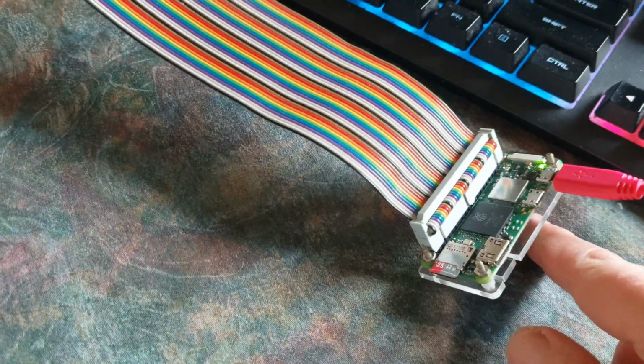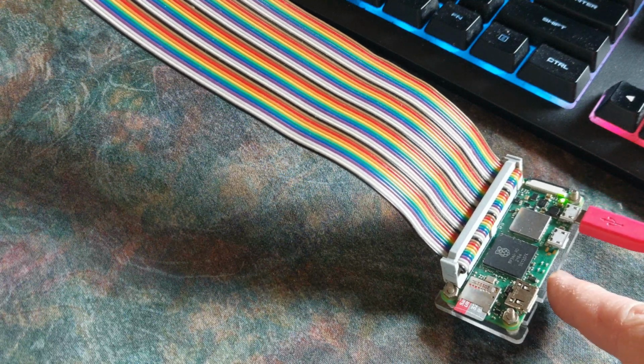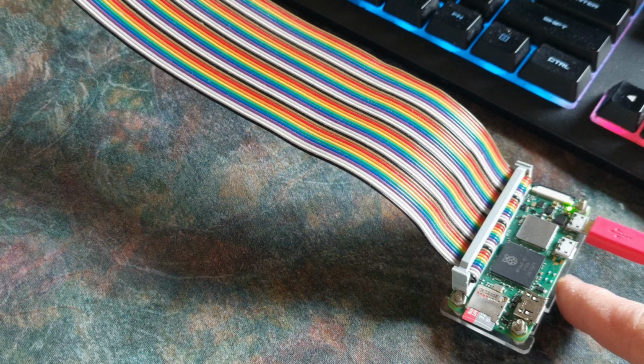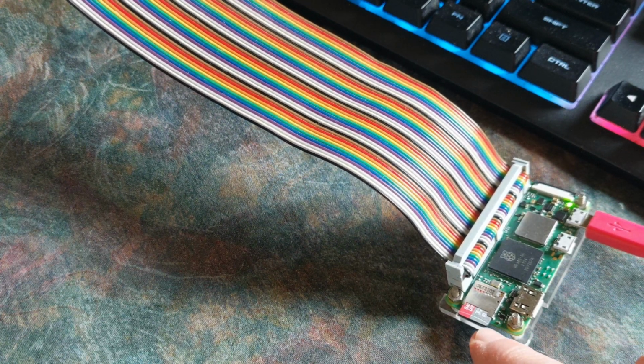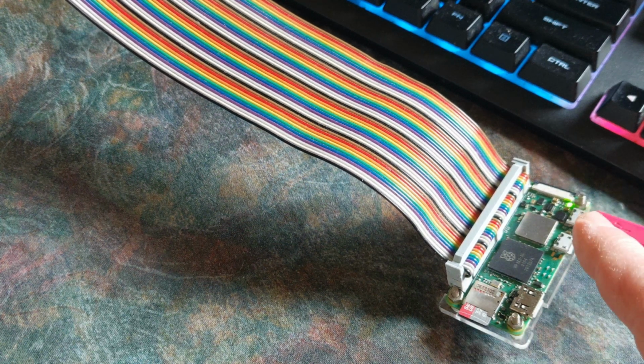This project is going to be a Raspberry Pi Zero. Okay, so this is a little microprocessor, actually, not a microcontroller. It has an SD card to start boot.